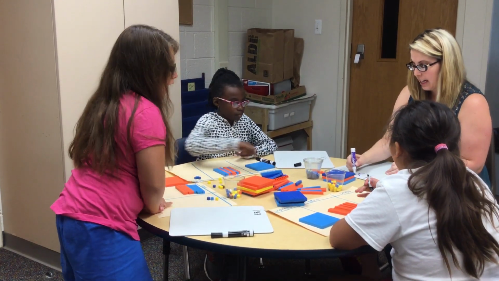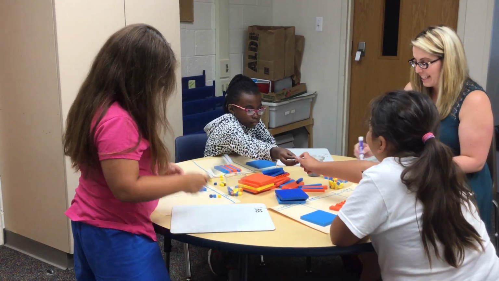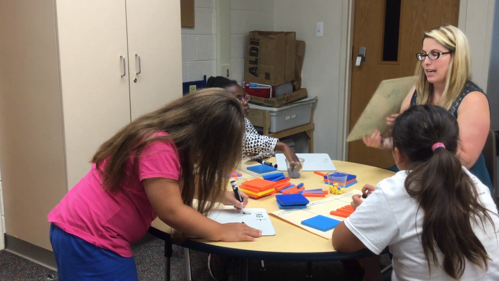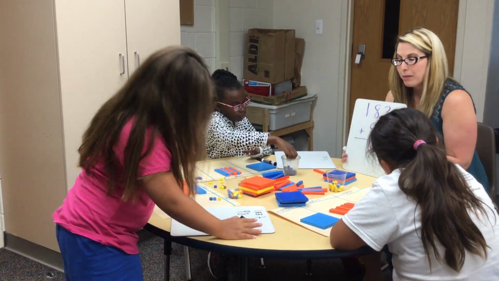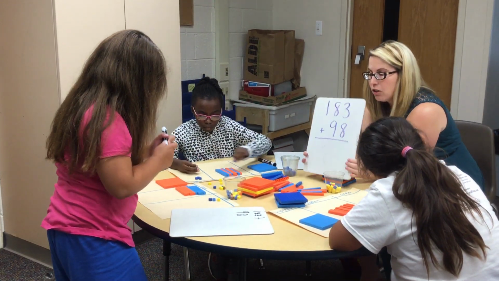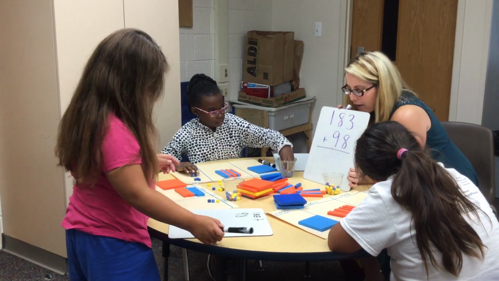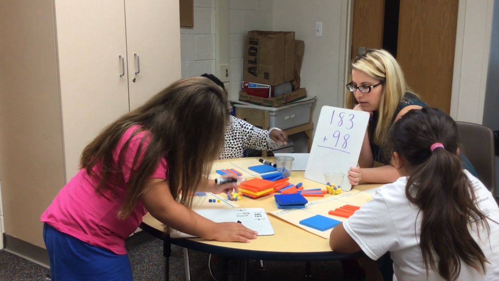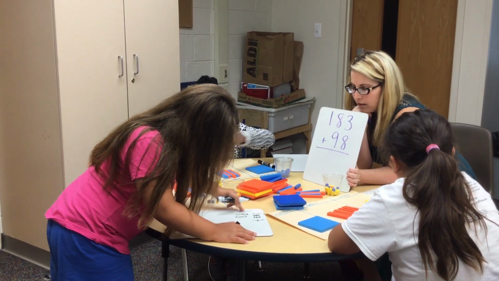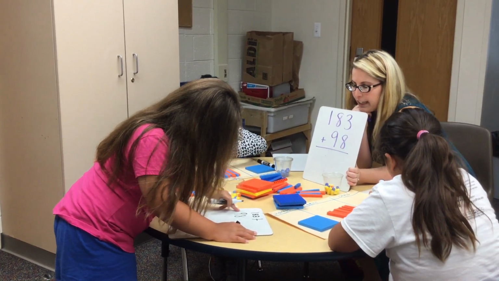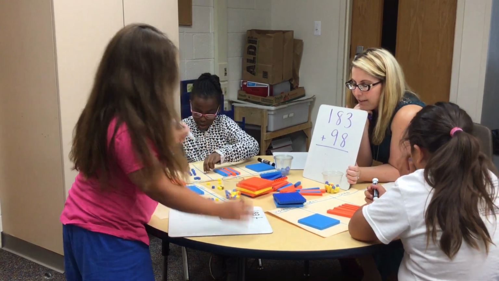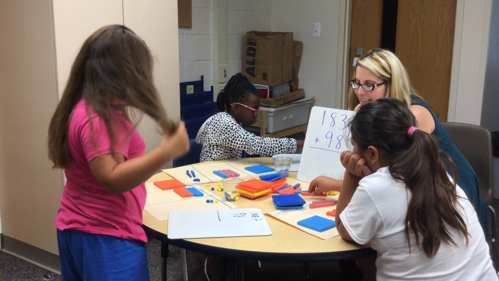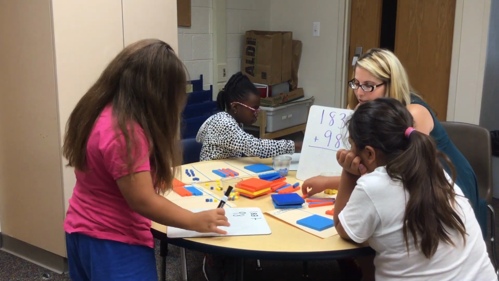So 183 plus 98. We want to join 98 and 183 together, and make sure your place values are right. Look at how you wrote it and how I wrote it, and see if you see anything different. Would it matter? The plus sign, yeah. But if you were trying to keep yours in the right place value, can you tell what place value that 9 is in? Is it in the tens or the hundreds?